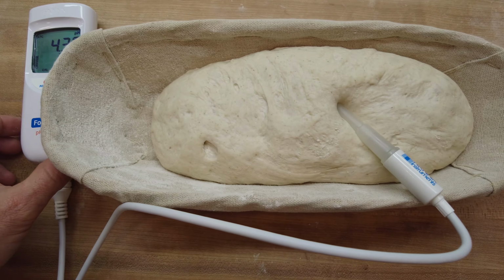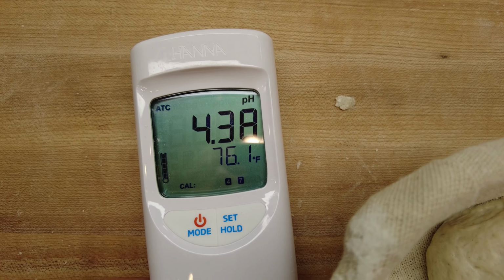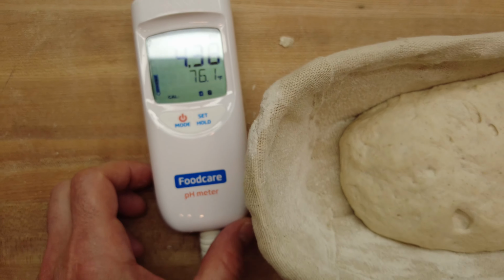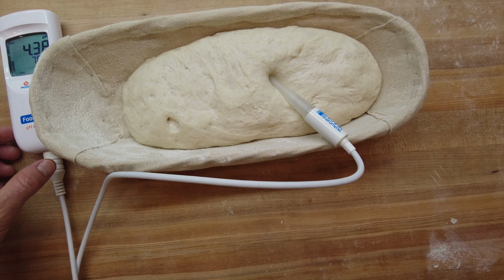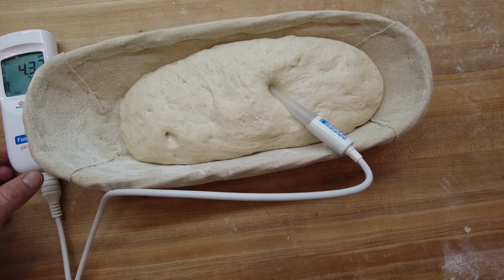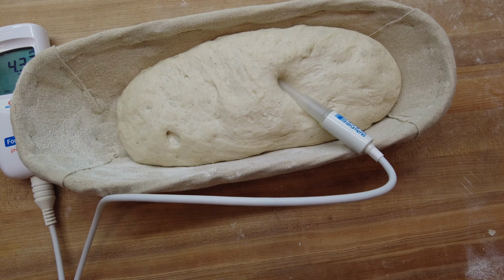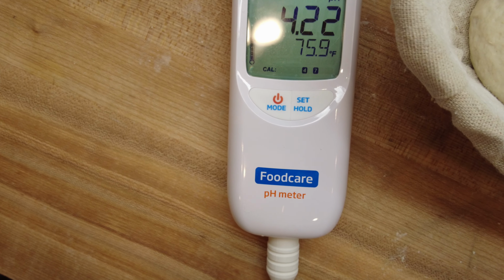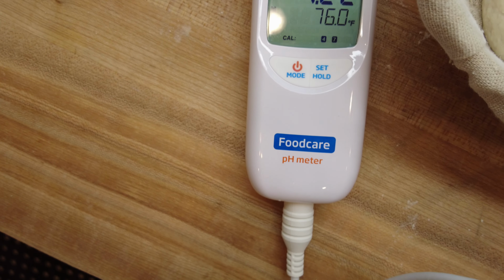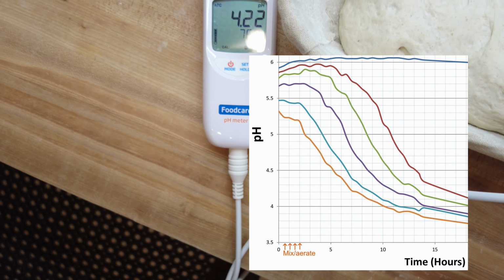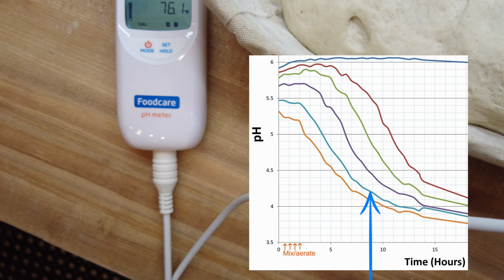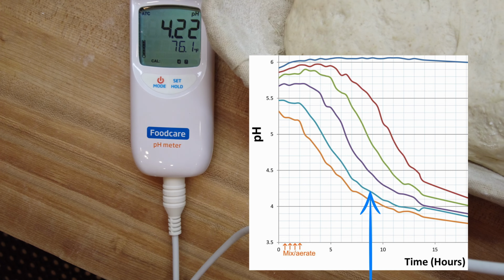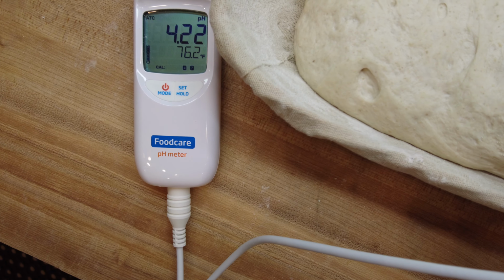Okay, so it's been exactly 1 hour and we are at about 4.4, and that is actually right in line with our graph. According to this, it should be about 2 more hours of proofing. It's now at 4.22, down from 4.4. So at this point, I'm going to get ready to put it in the oven. I'm going to give it another half hour or so and then we'll get it in.